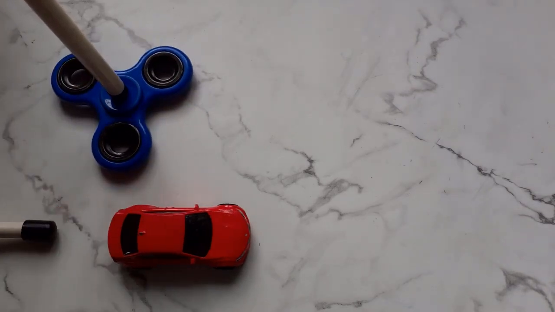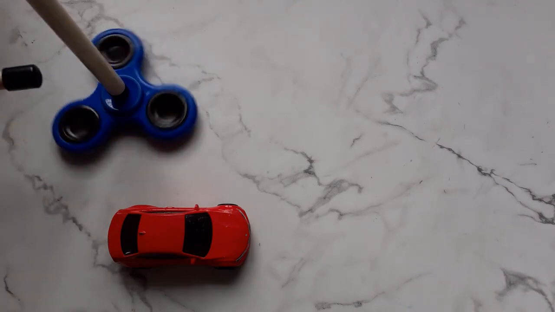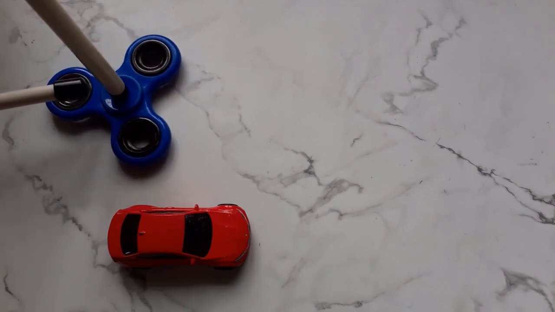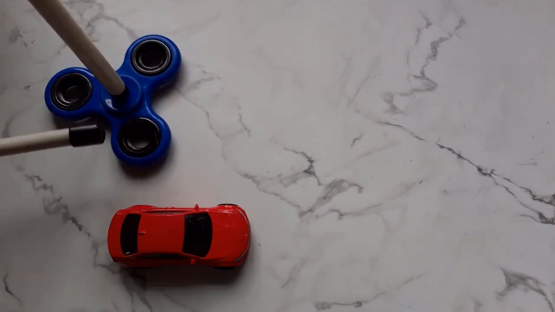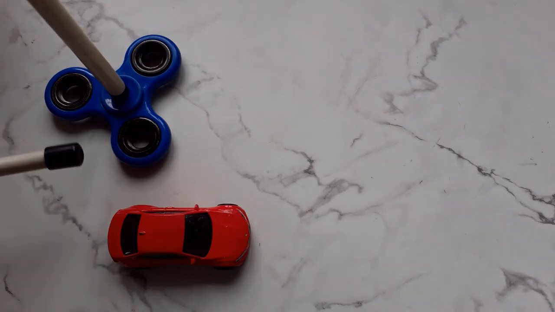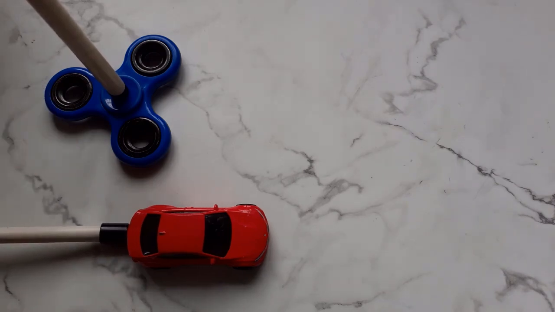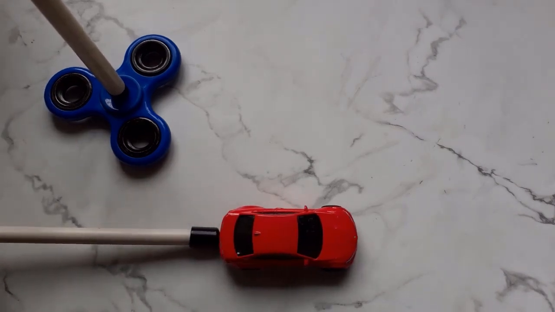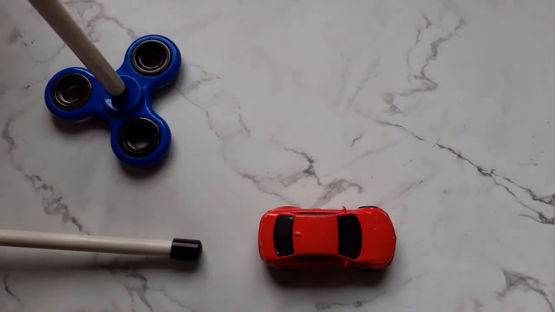What did you observe? We observed that on applying force, the spinner started moving around this fixed point. Such a motion is called rotational motion. And on applying force, the car started moving in the direction of force. Such a motion is called translational motion.